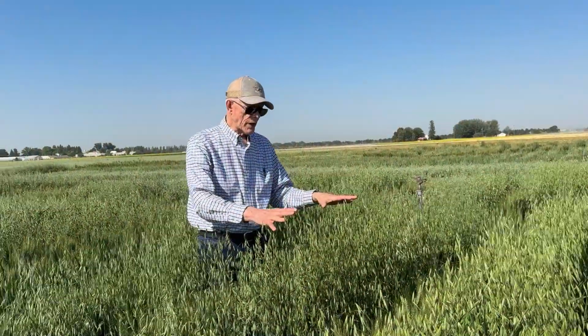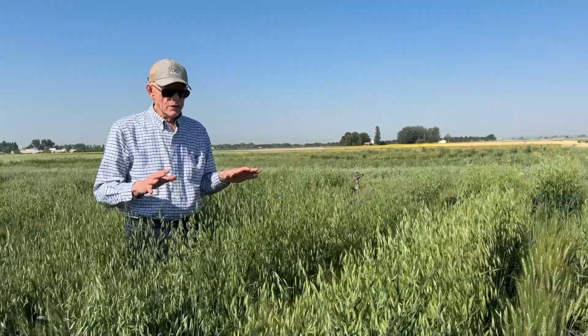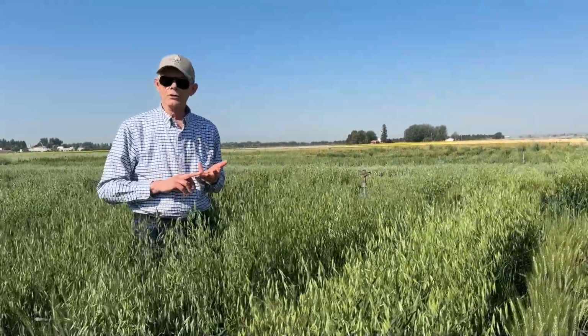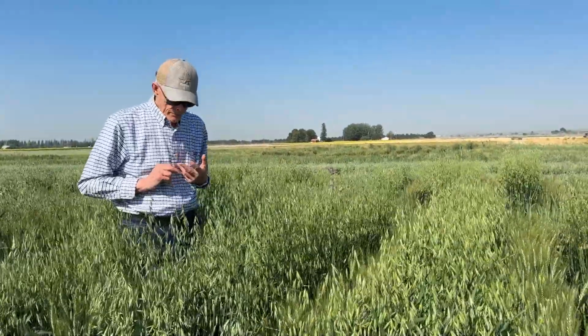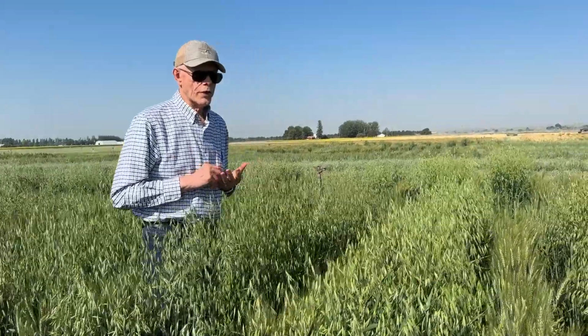A lot of them look the same, but there are some distinct differences in terms of sizes and shapes of the panicles. There's a hulled type and there's also a hulless type. There are two types of oats, one that threshes free and one that does not thresh free.